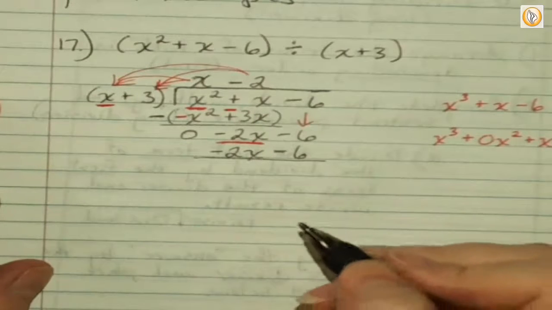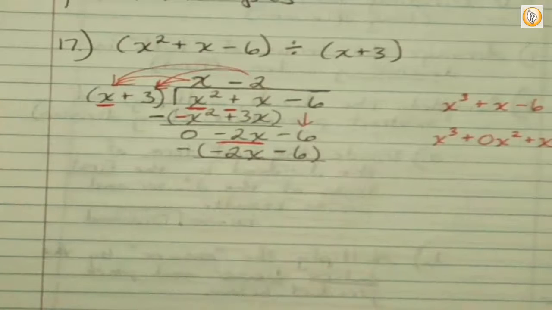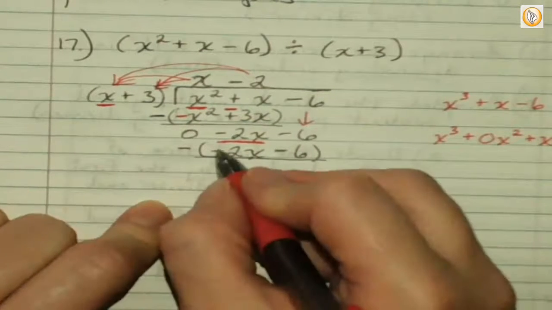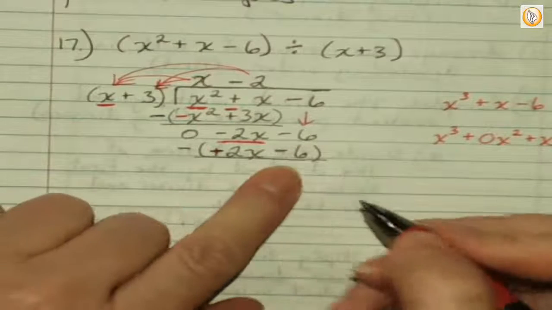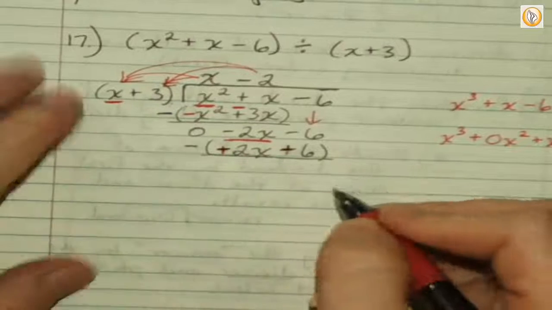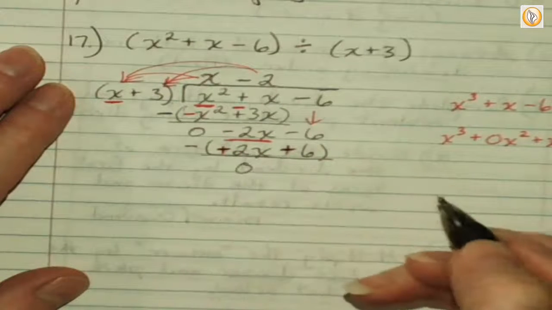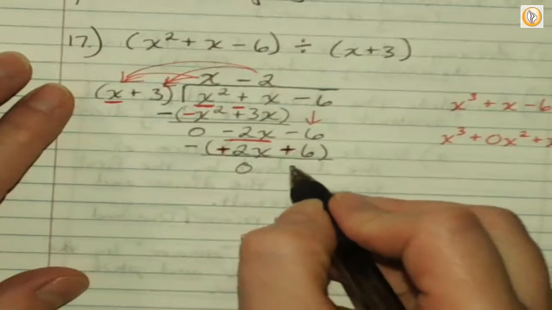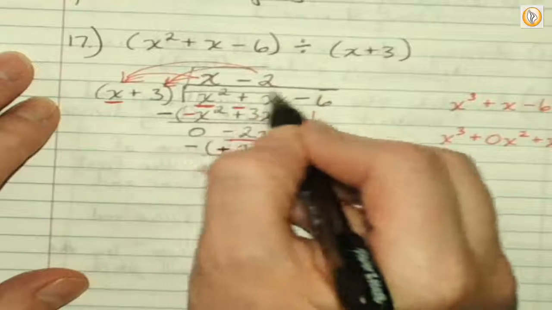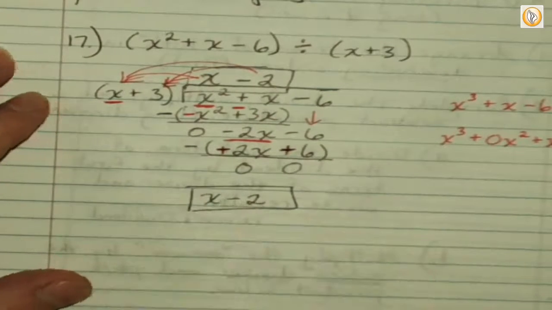But now we have to subtract everything in there. So Ariel, what sign does this negative 2x become? Positive. Valeria, what sign does this negative 6 become? Positive. So negative 2x plus 2x is 0. Negative 6 plus 6 is 0. So this is your answer: x minus 2. There's no remainder, so we are good.